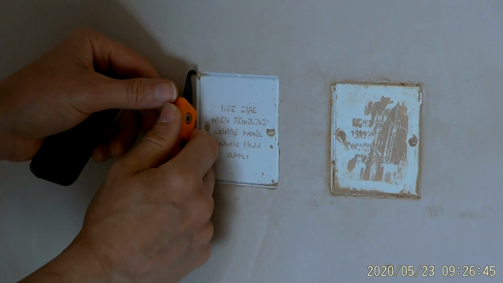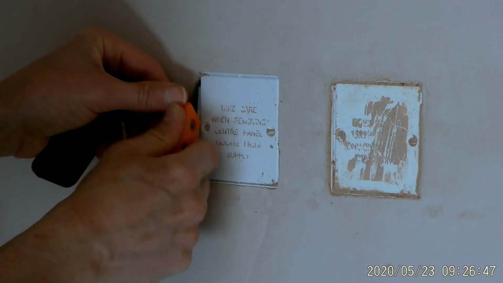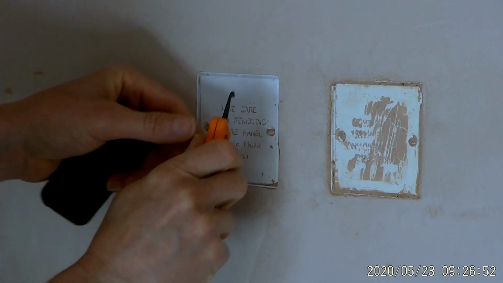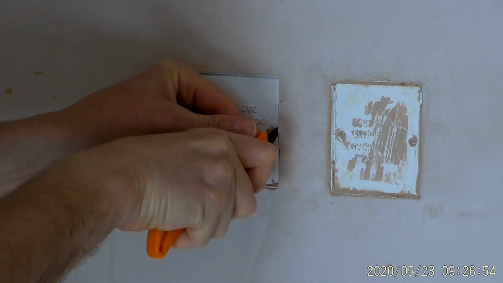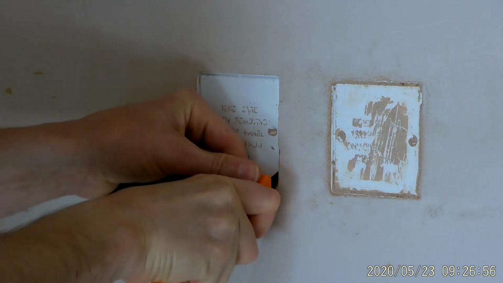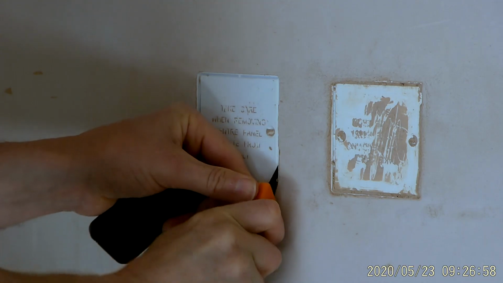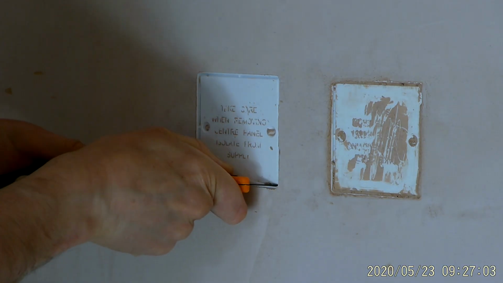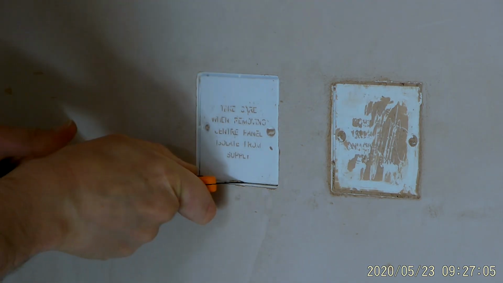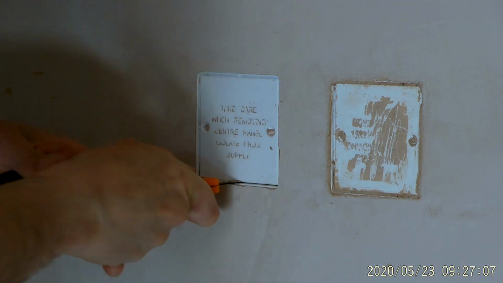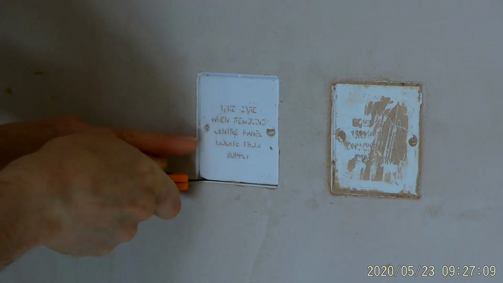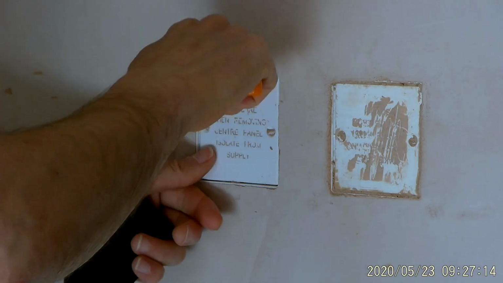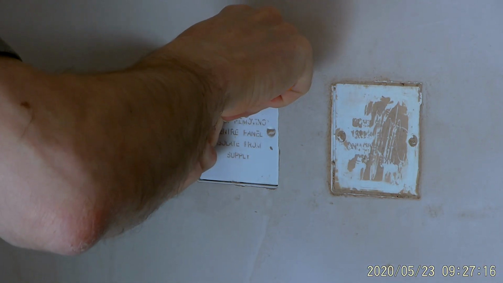Okay, you ready? Let's cut this in. Now the biggest fear is slipping and it scoring across the plasterwork, and I've got to try and make that good.